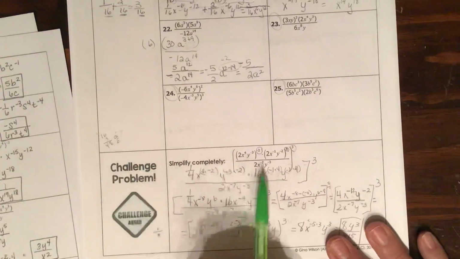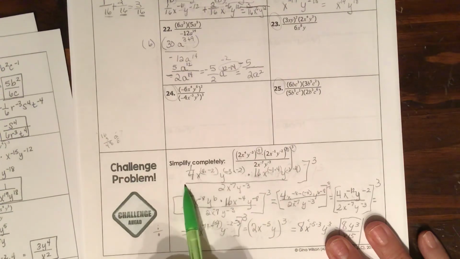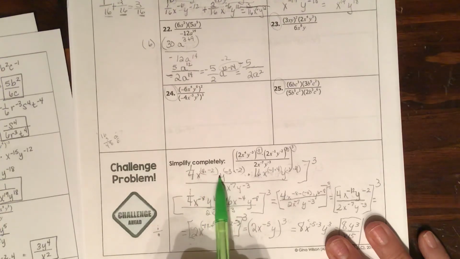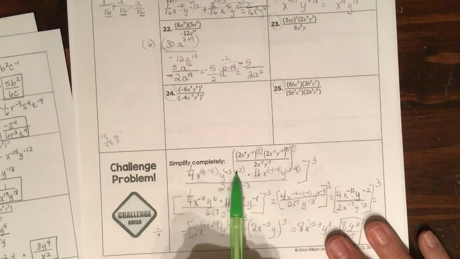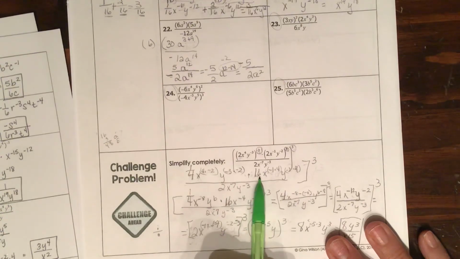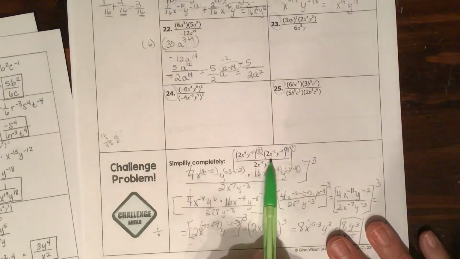But first of all, 2 squared, and its negative square would be 1/4 times x to the 4, y to the negative 3 times a negative 2, times, because you're multiplying, 16, because 2 cubed right here is not a negative.